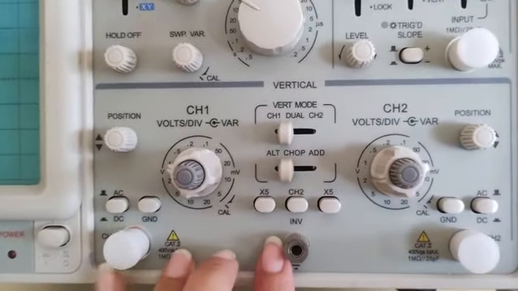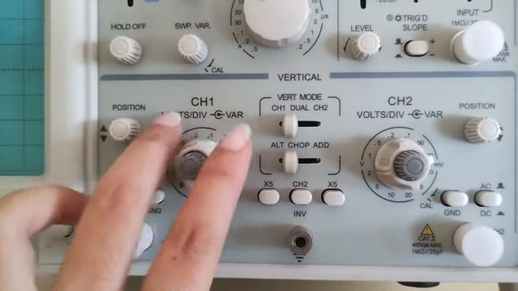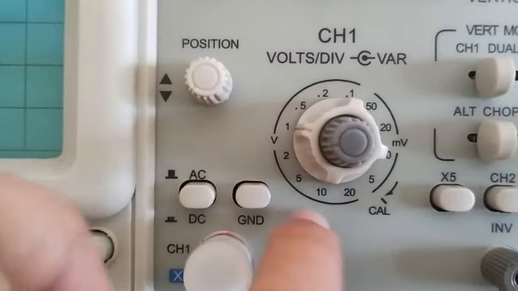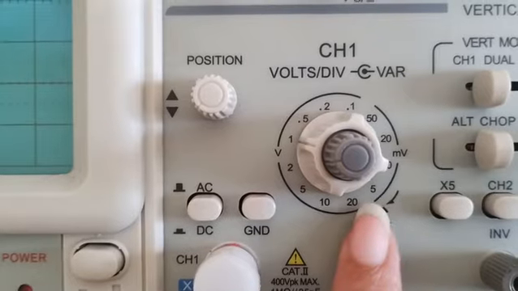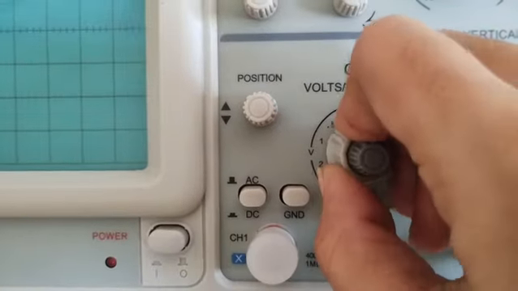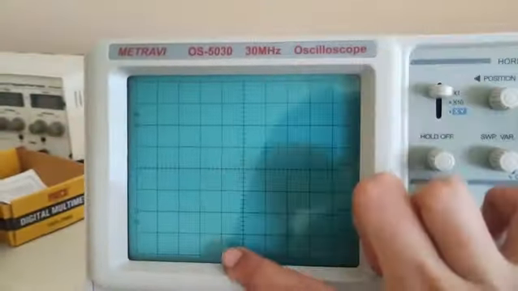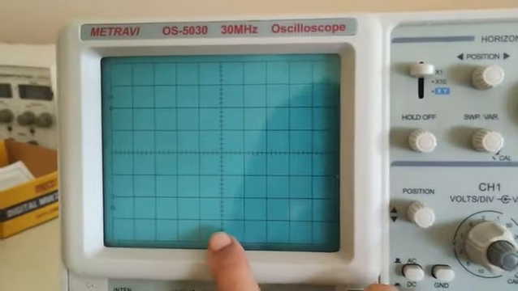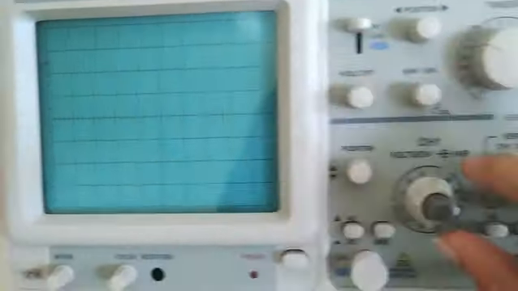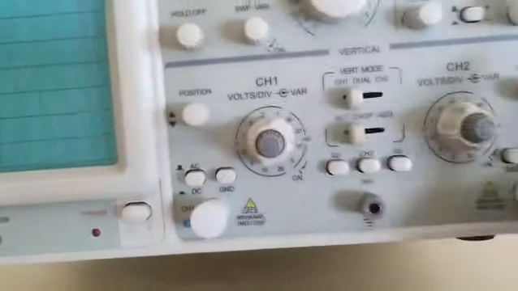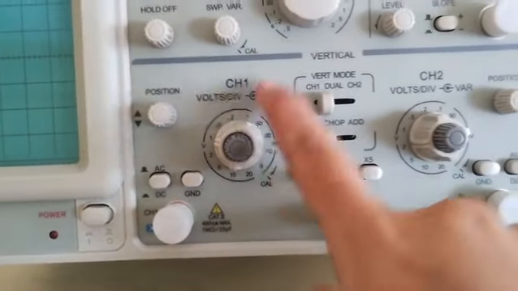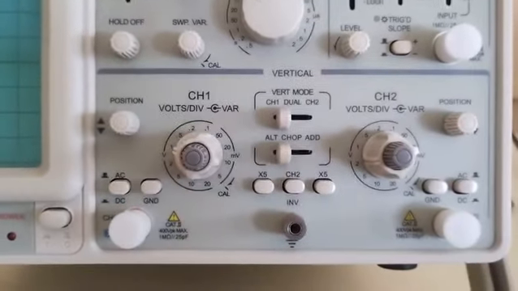After that you can see this volt per division knob here. Here are mentioned the voltage values and millivolt values. We can change these values to adjust our vertical waveform size. If we want a larger size, for size adjusting, we just change this volt per division knob, and it is for channel 1 and this one is for channel 2.